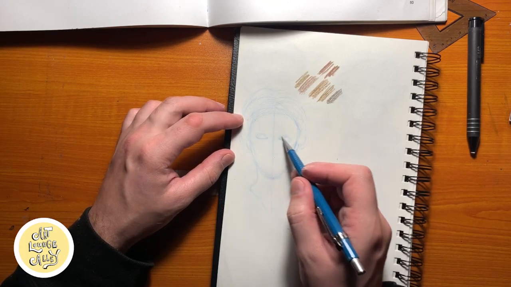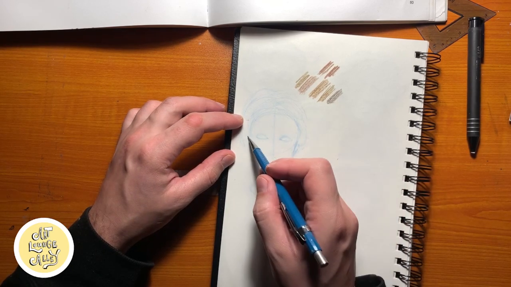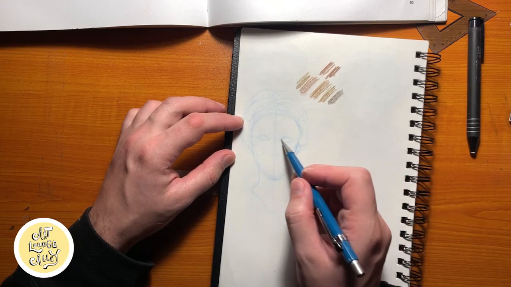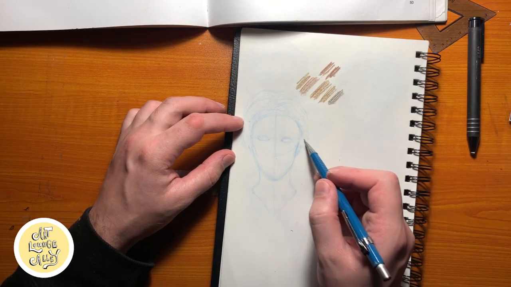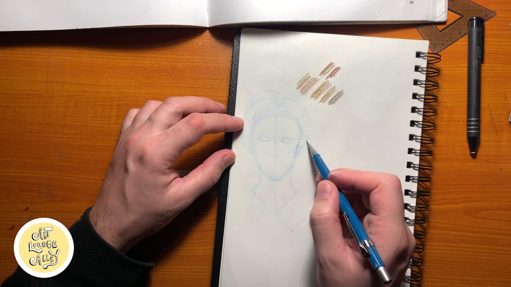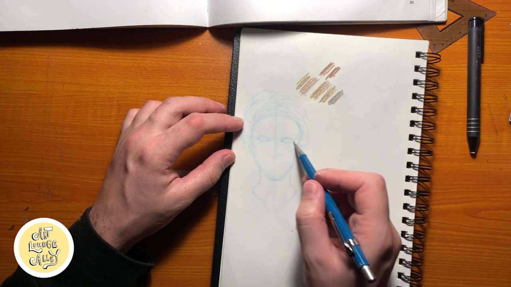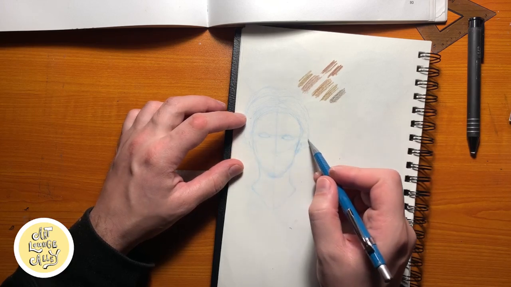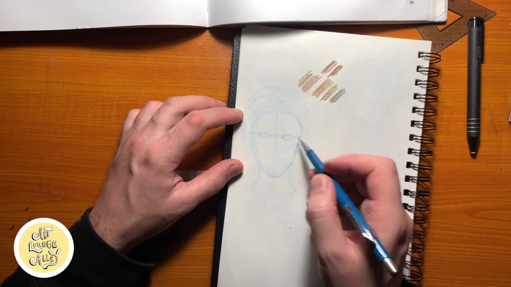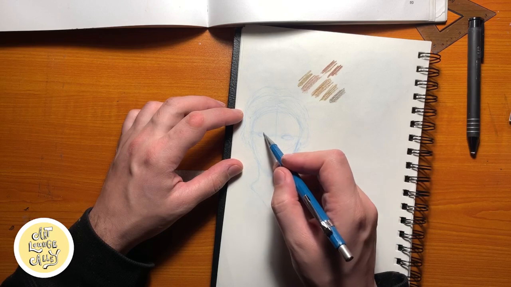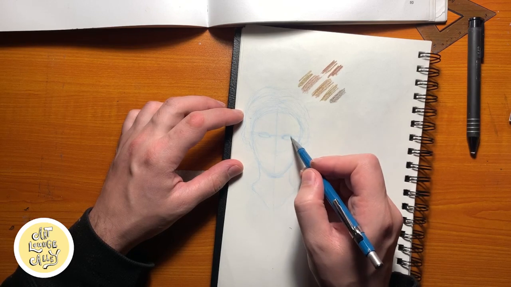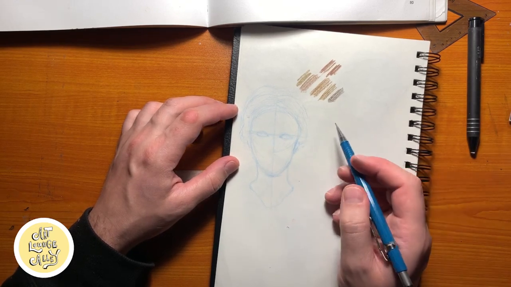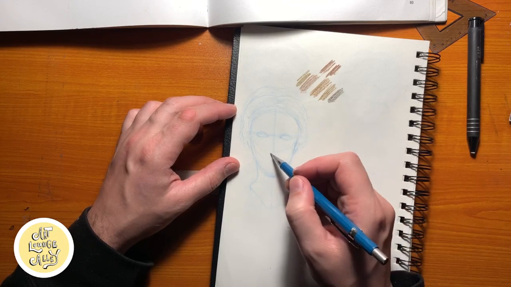And that's a lot of times why people also draw this line going across. Don't draw it hard. Draw it just enough for you to be able to see it on paper. You guys might not be able to see it because I am doing it light as well. But that's what that line is there for, to ensure you don't draw one eye higher or lower than the other.